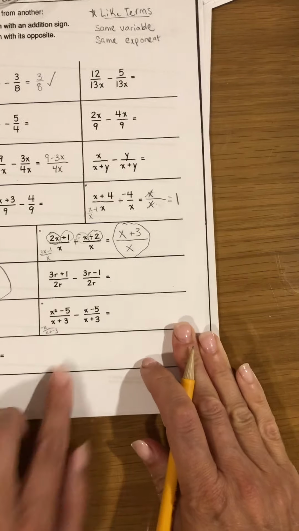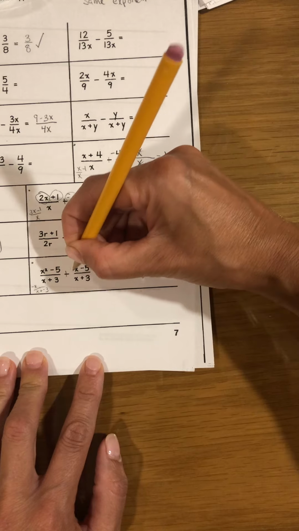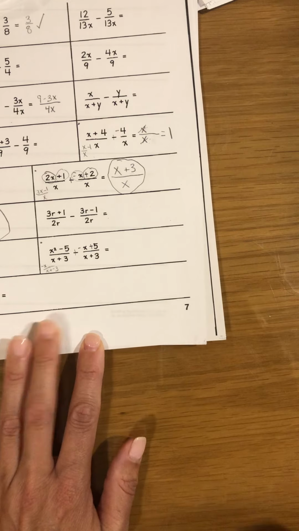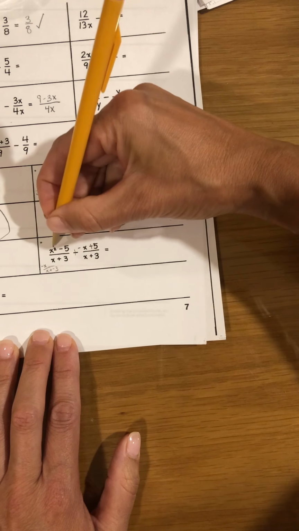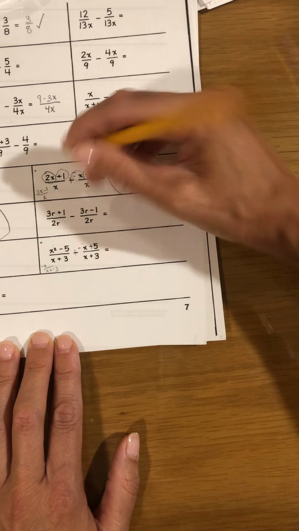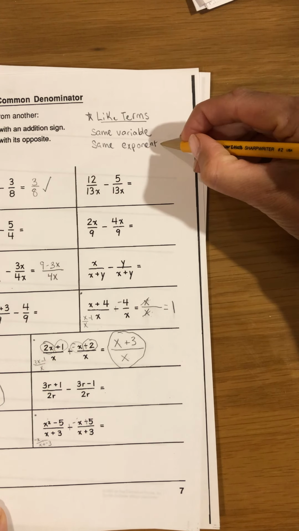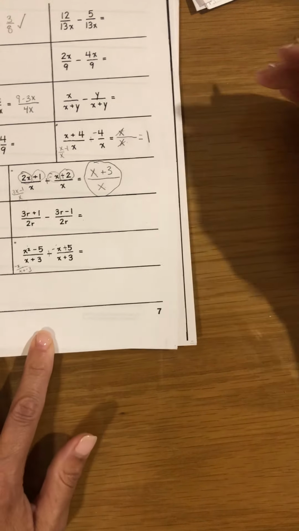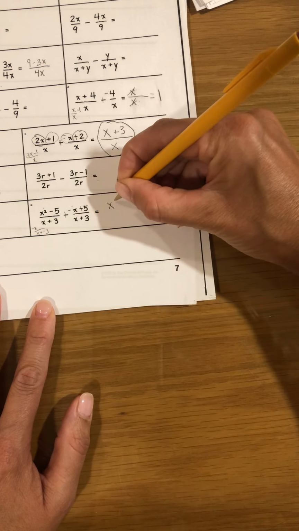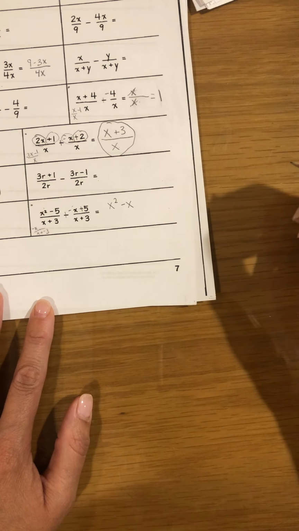And then the last one you did was down here. All right, so I'm going to change it to plus. It becomes negative x and plus 5. All right, so here I believe you combined the x squared and the negative x. So those are not like terms because yes, they are the same variable, but they are not the same exponent. So these are not like terms, you can't combine them. So what do we do when we can't combine them? You just have to write them separately. X squared minus x.